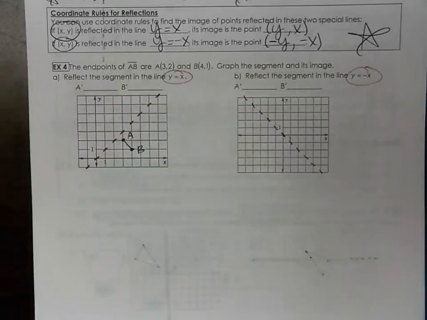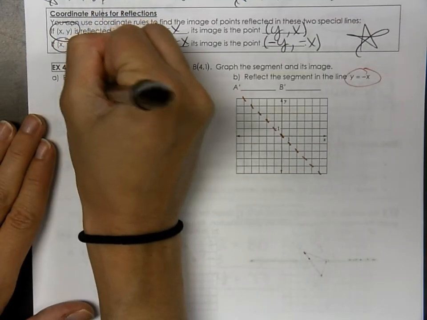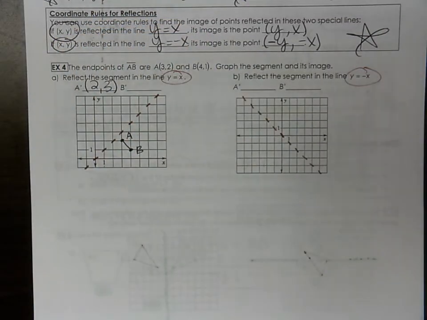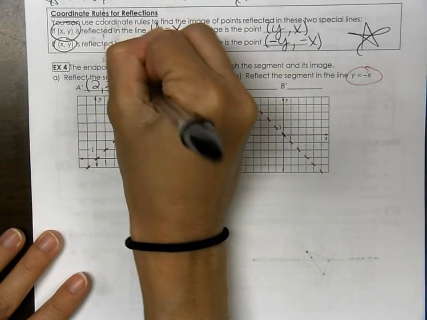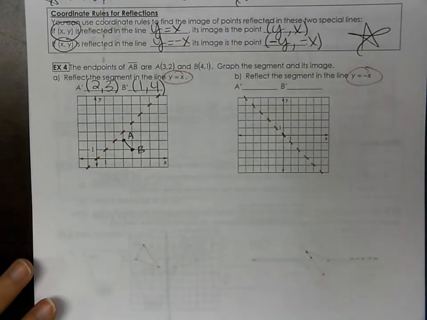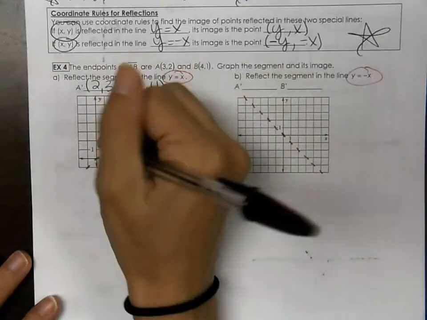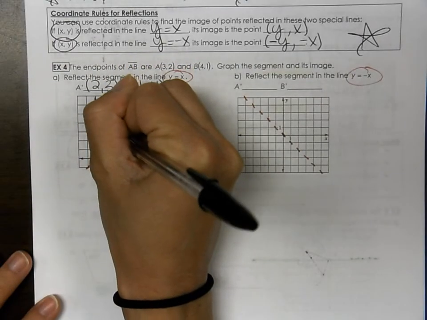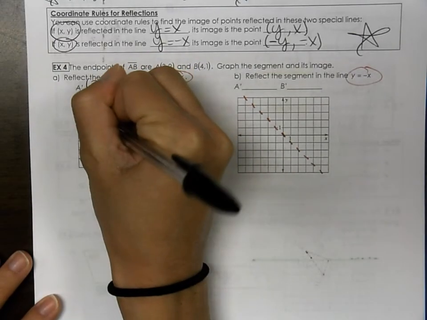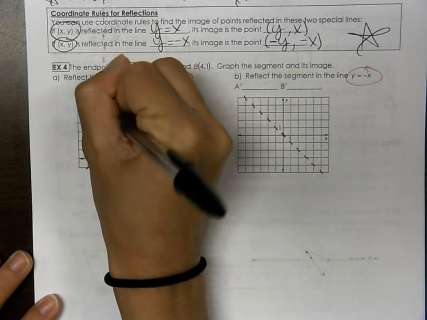So if my A starts off as 3, 2, when I have them switch places, I now have 2, 3. And for B, it starts off as 4, 1. When they switch places, I now have 1, 4. So they're literally just flip-flopping. So I'm going to go ahead and plot that. A prime and B prime.